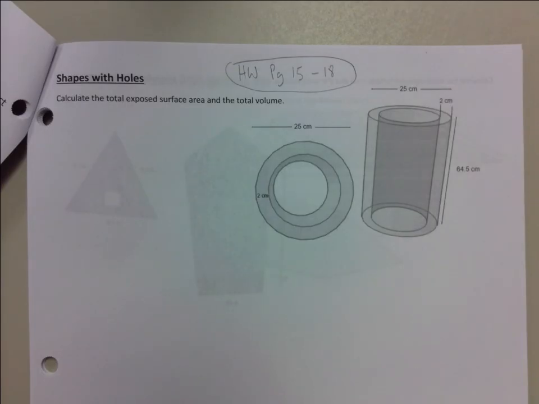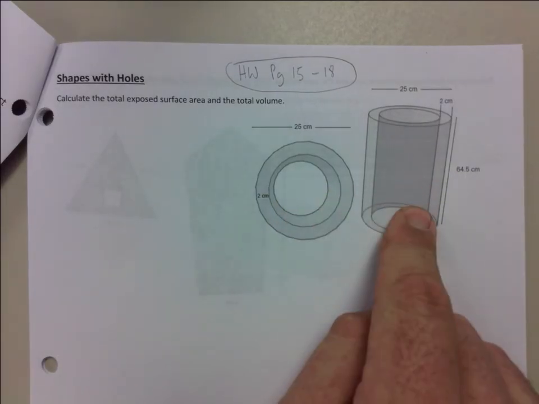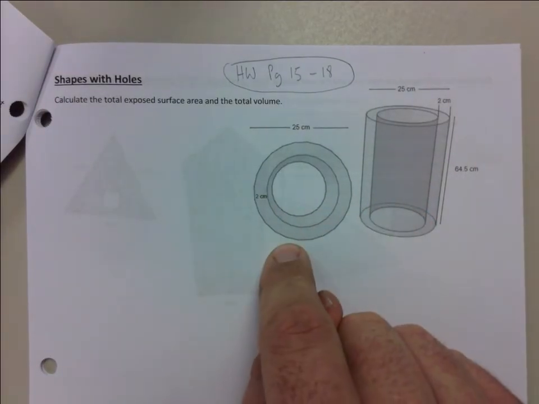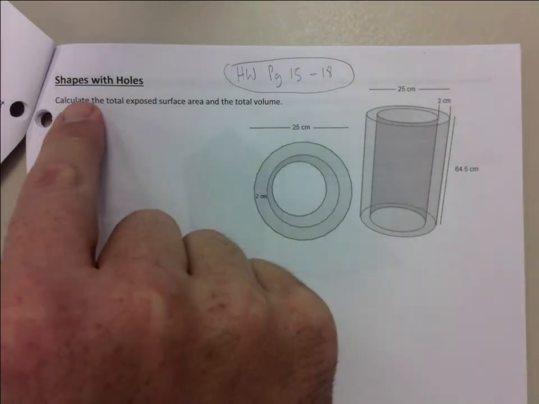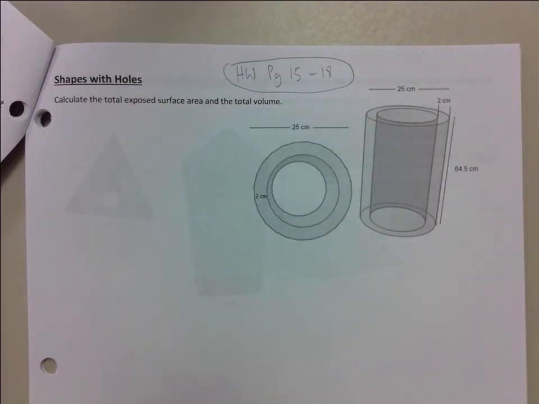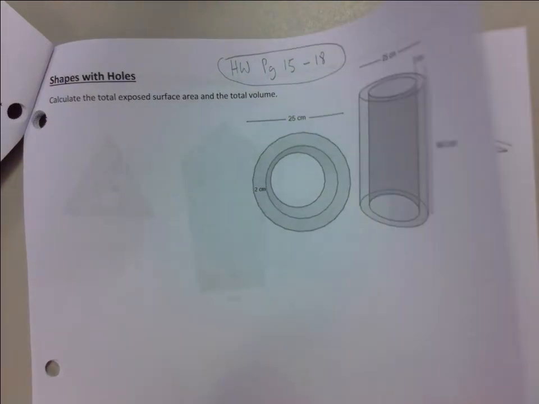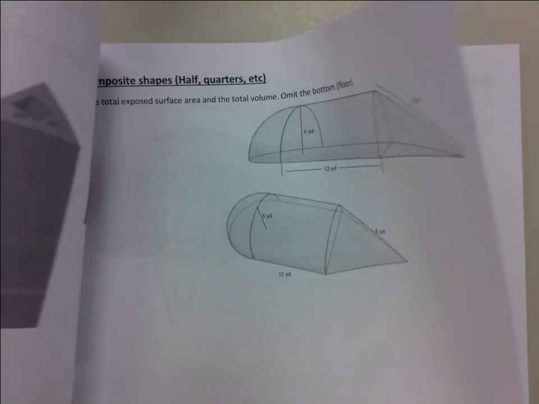Maybe. But anyways, I gave you different angles of it because I know sometimes it's hard to picture this thing. So if you think of this shot and that shot, it's the exact same shape, but then you have it from different angles, okay? So I would like you to figure out the surface area and the volume. And I know 15 to 18, that means 1, 2, 3, 4 shapes.